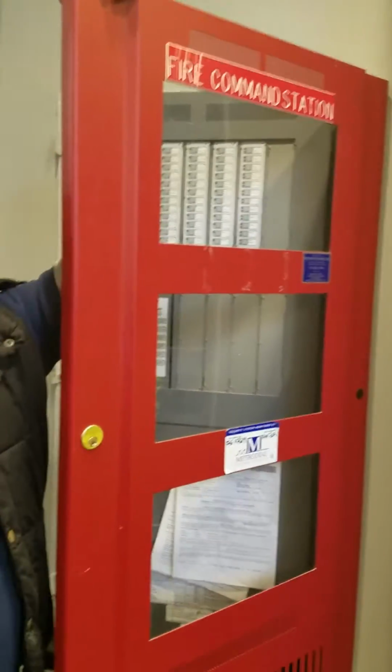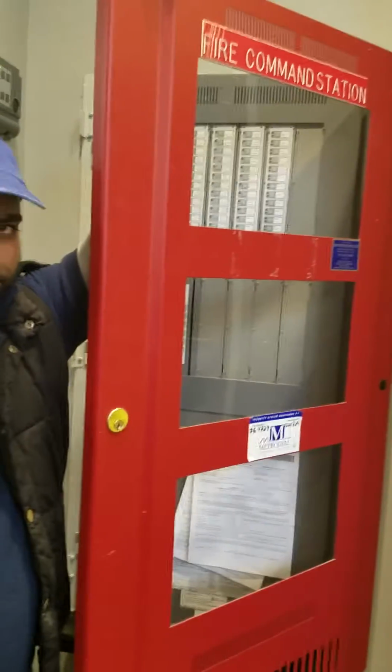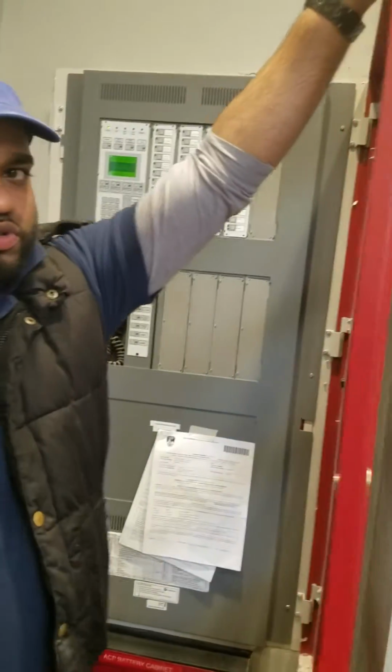And we have to make an announcement when you put the fire command station offline. We have to get a radio, and we have to make an announcement.